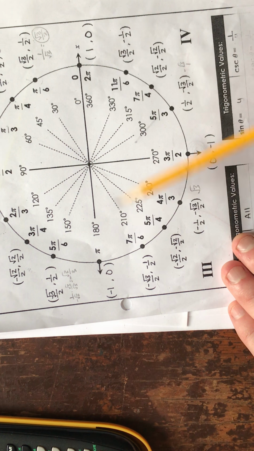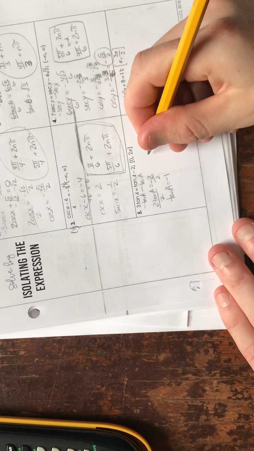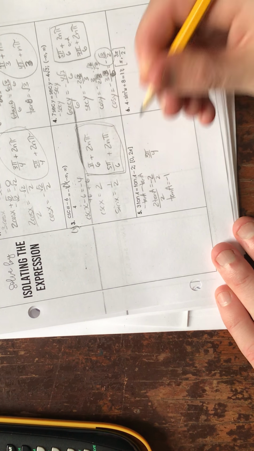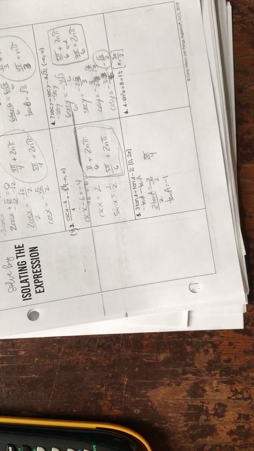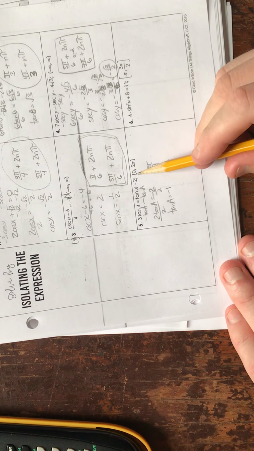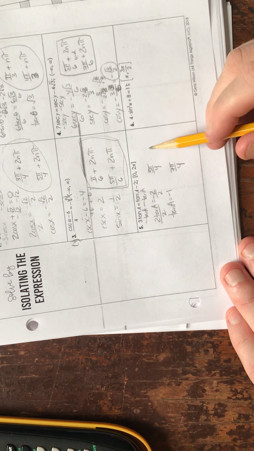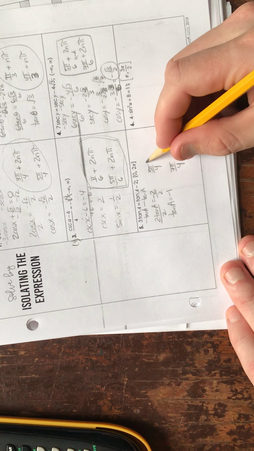Remember, tangent is sine over cosine. So it looks like we're going to have 3 pi over 4, and our other guy will be 7 pi over 4. In this scenario, because of our interval, we are not going to do the plus 2n pi. Remember, we only want our answers from 0 to 2 pi.